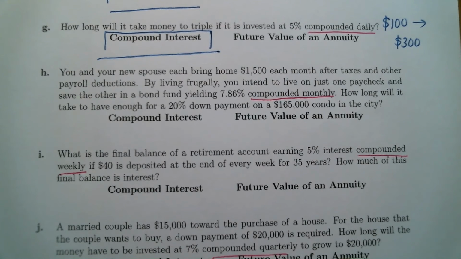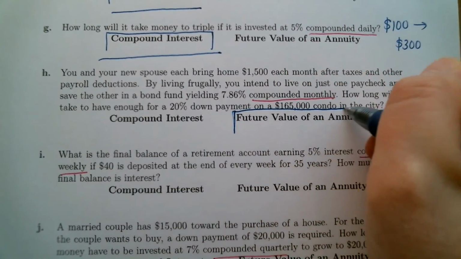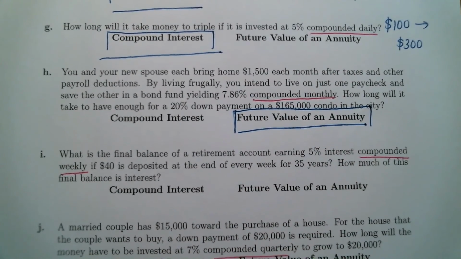You and your spouse each bring home $1,500 for your paycheck, and you are going to save one of those paychecks. So you're saving $1,500 and you get paid every month. You're putting that one paycheck away every month to save up for your down payment. So you are making a regular deposit. Every month you are depositing $1,500 into your savings account. So this is going to be future value of an annuity because you have regular deposits.